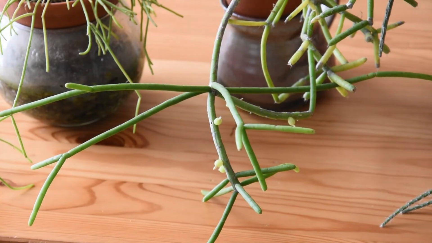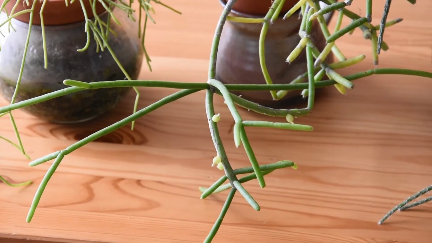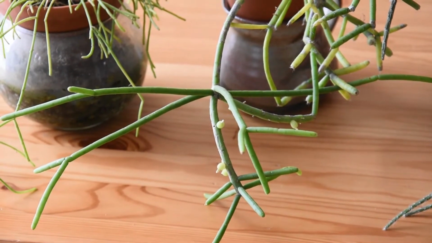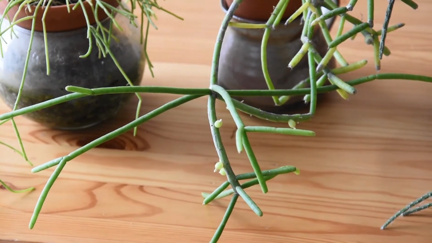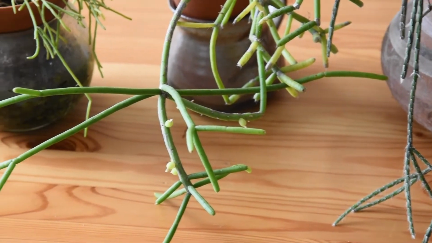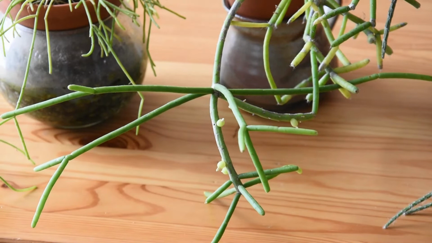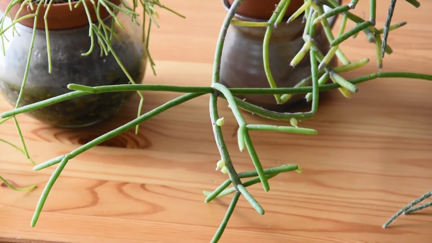Here as well, the yellow structures at the very center of this image are fruits. The flowers were very insignificant, and they will become white at one point. And this plant is called a mistletoe cactus just because it resembles mistletoe a little bit.